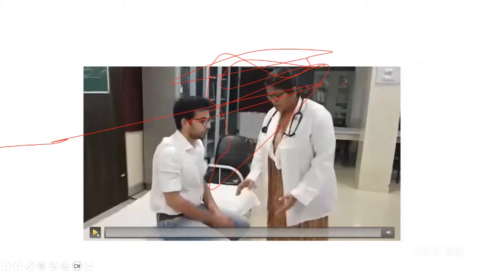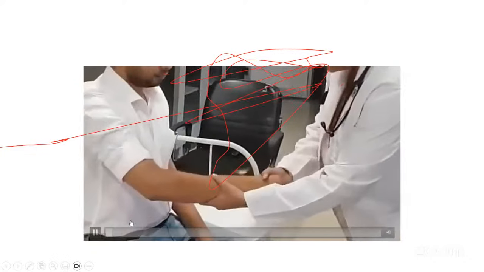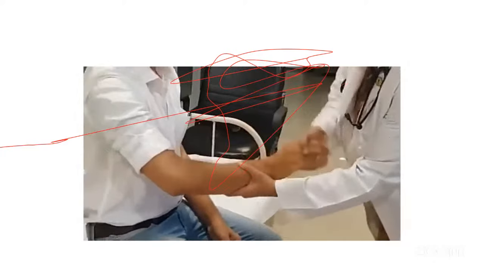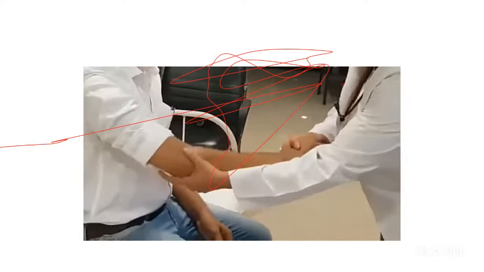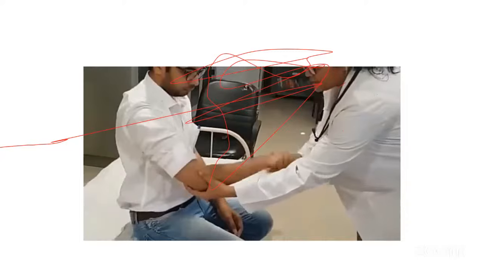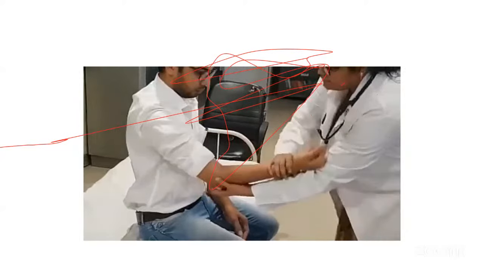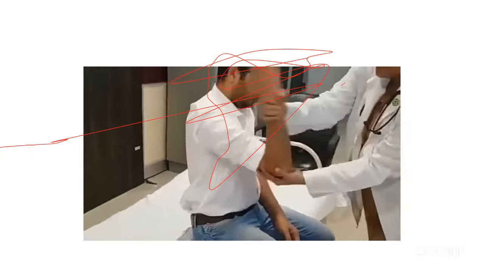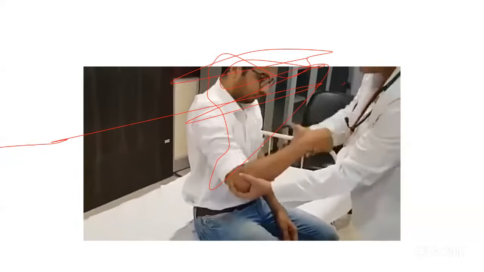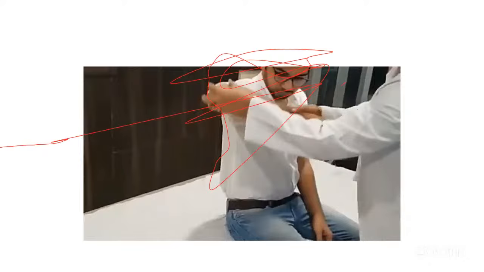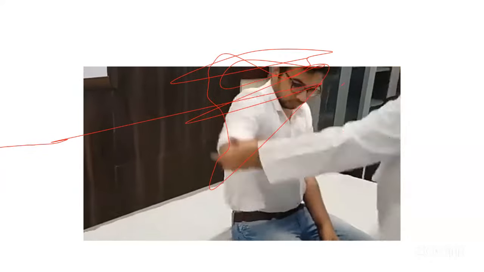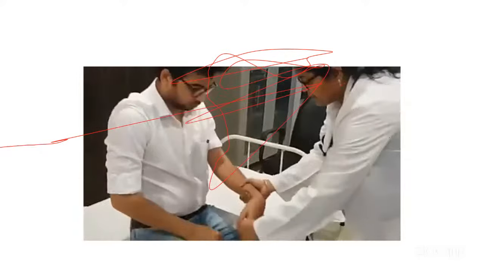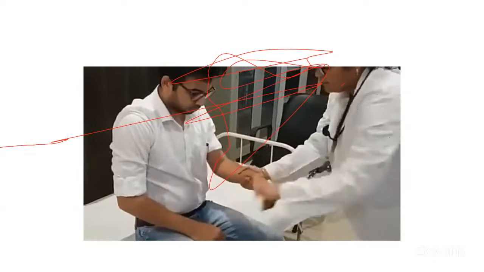So this is to check the tone of the upper limbs. First, we are checking at the wrist, and then at the elbow joint, supination and pronation, and then at the shoulder joint. In both limbs we have to check.